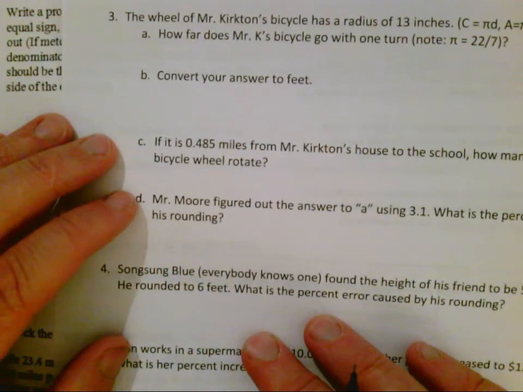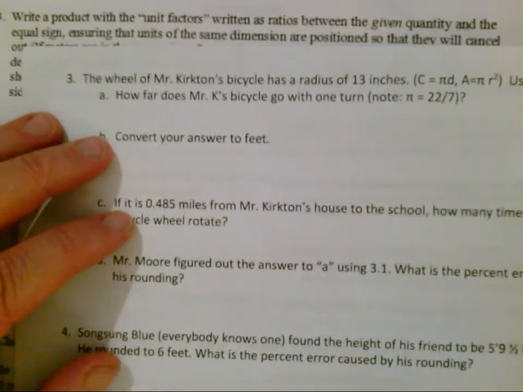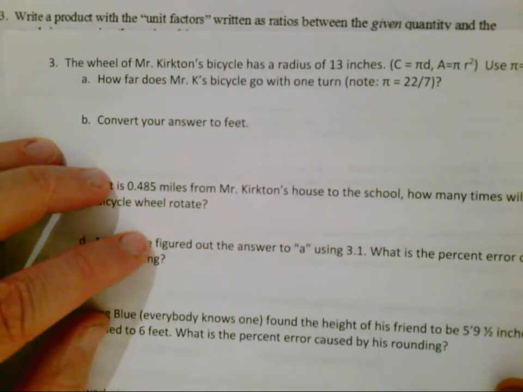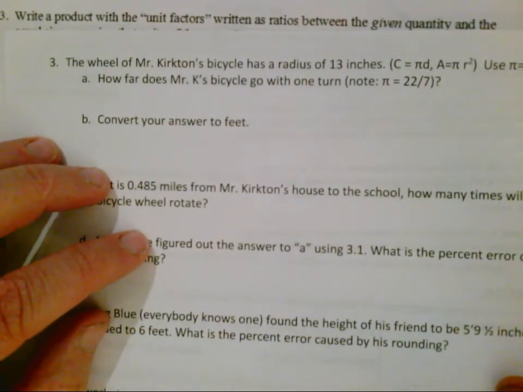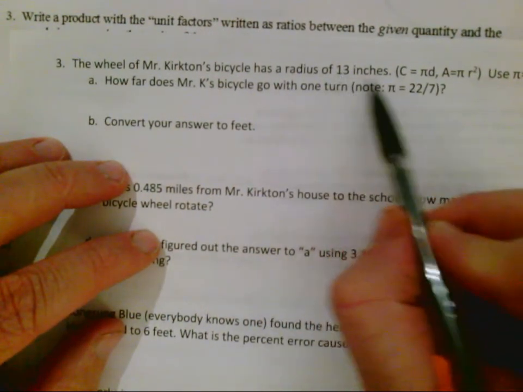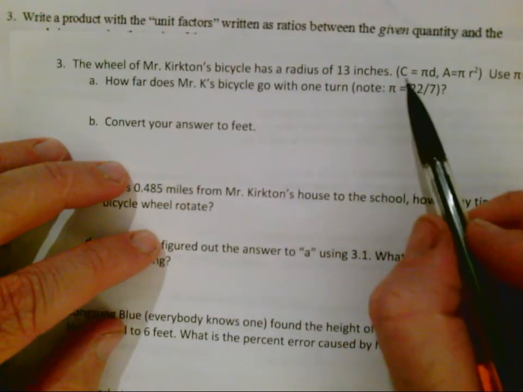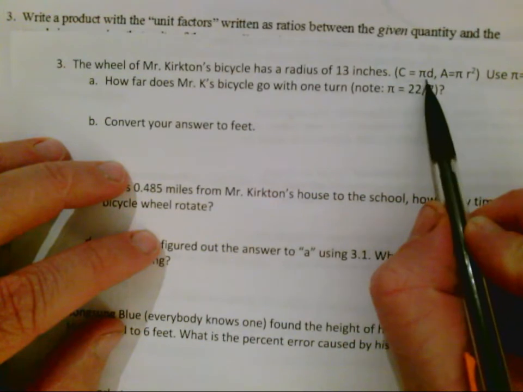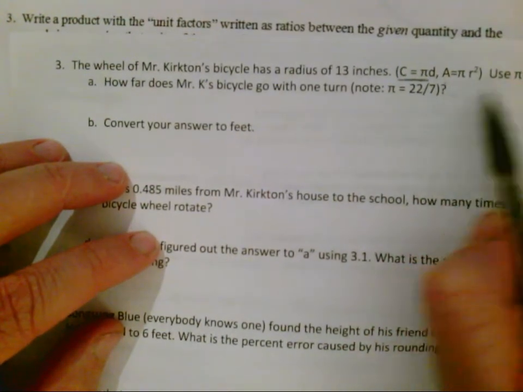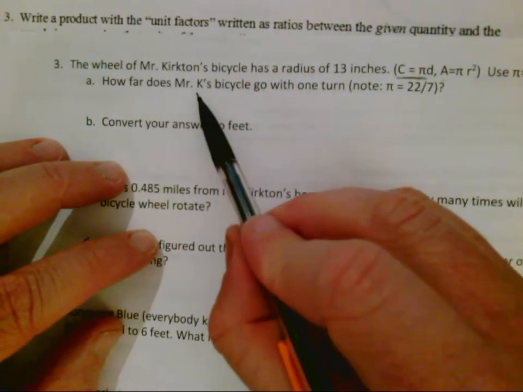Okay, so I'm going to go ahead and go to the back of this page. These are not all percent errors. There's some other parts of it in here as well. The wheel of Mr. Kirchner's bicycle has a radius of 13 inches. So we could find the perimeter of the wheel and the area of the wheel. How far does Mr. Kirchner's bicycle go with one turn?